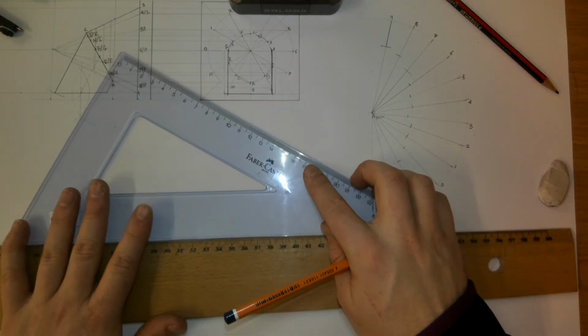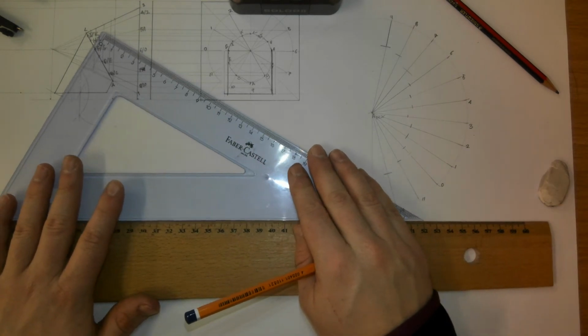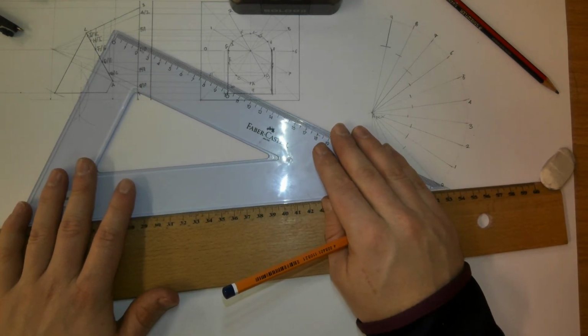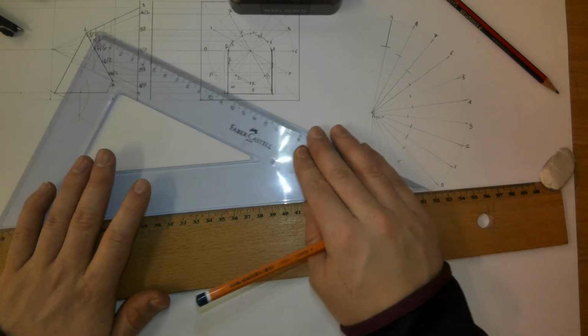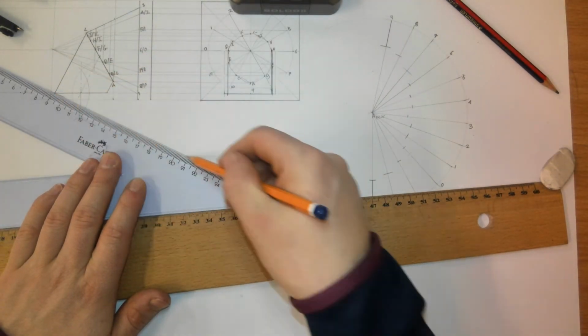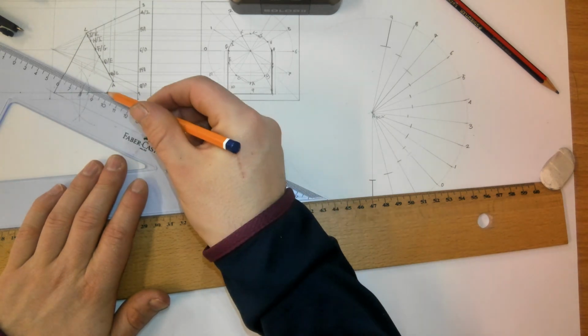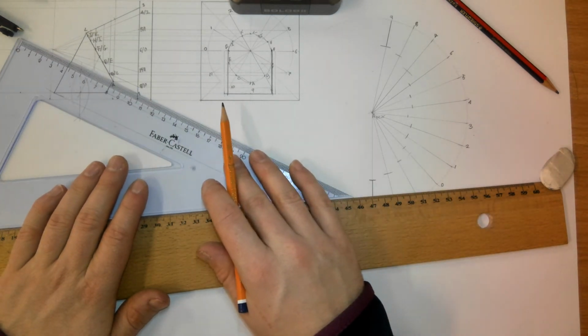So the cylinder is going to be unwrapped perpendicular to its axis. So I'm going to line my set square up to its axis, and I'm going to extend out the points here and here.